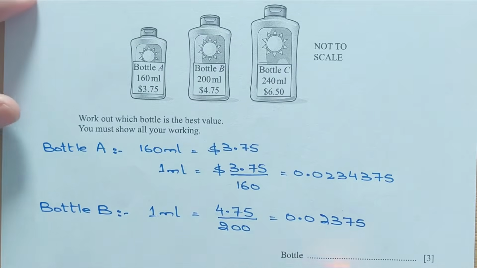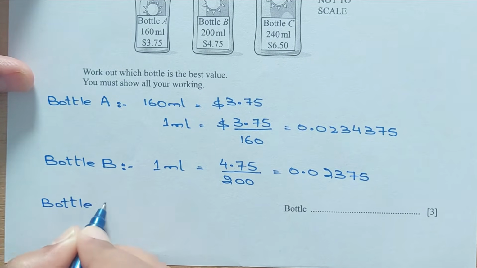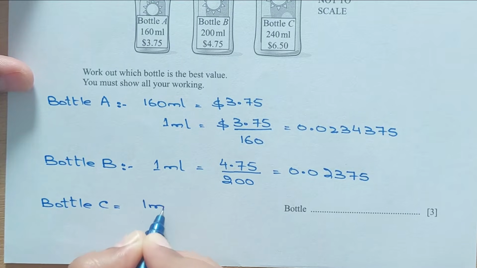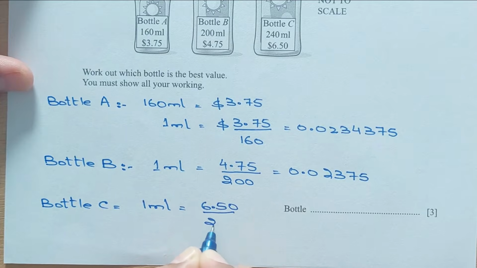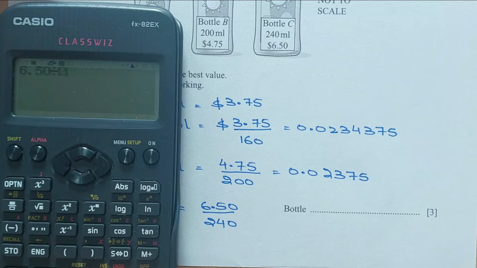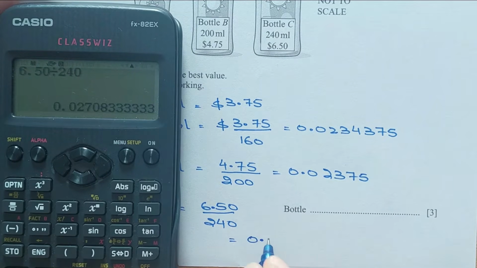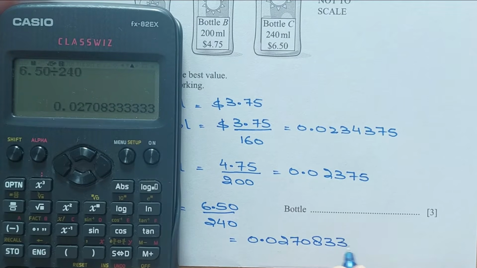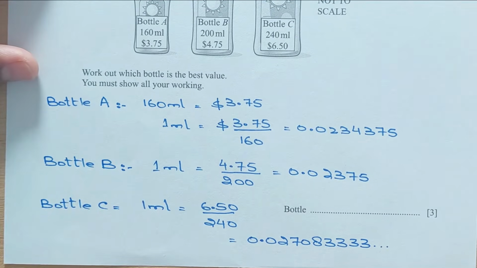Right, let's do bottle C. Bottle C, 1 ml equals 6.50 divided by 240. This equals 0.027083333 and so on.